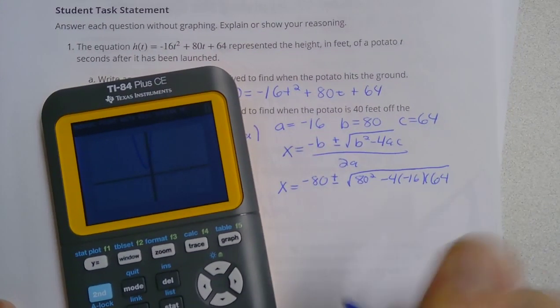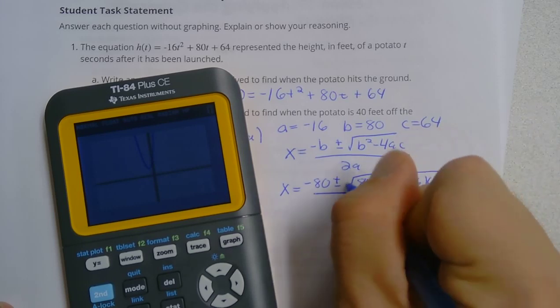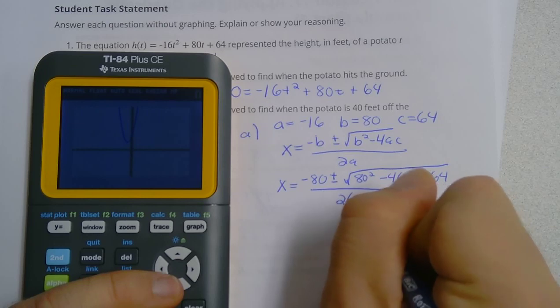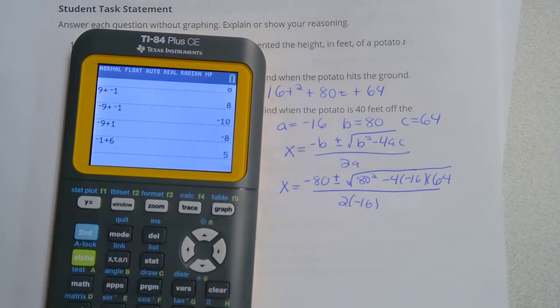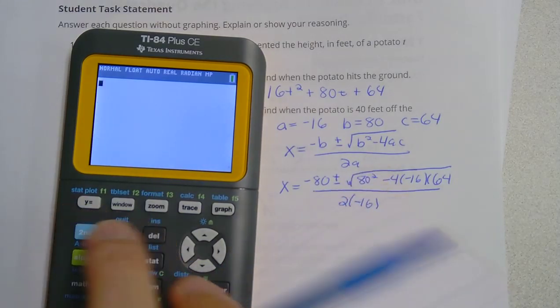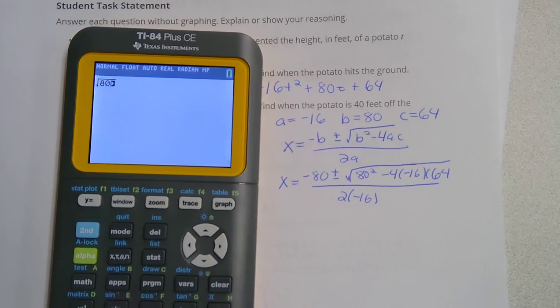I'm going to use technology to calculate that discriminant, so I'll clear out what we had there and plug in the square root of 80 squared minus 4 times negative 16 times 64.